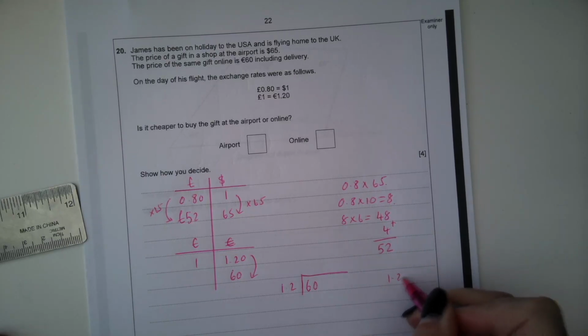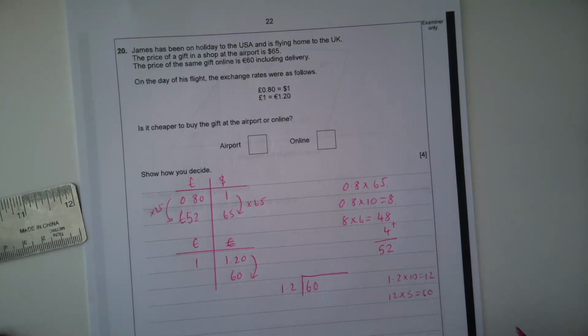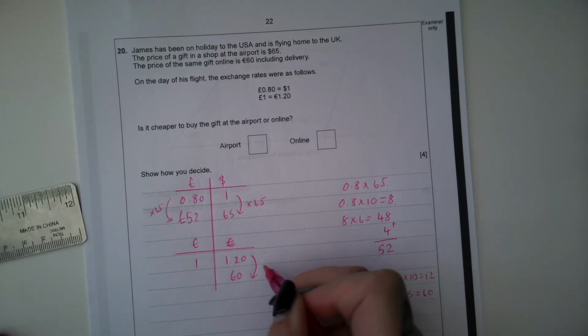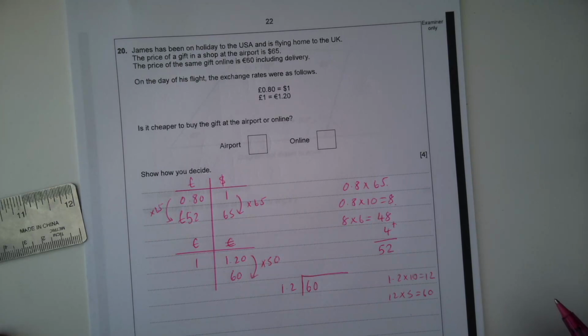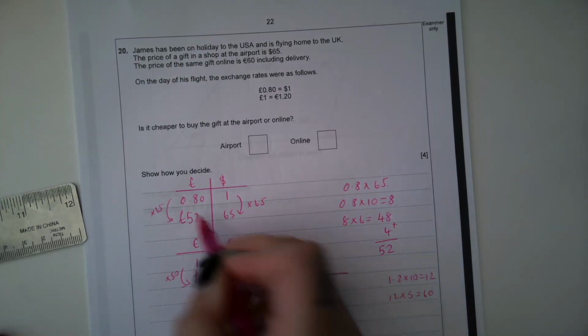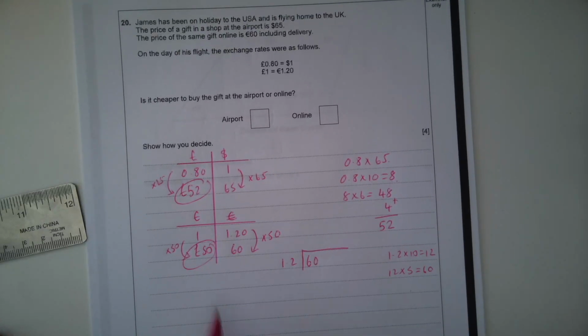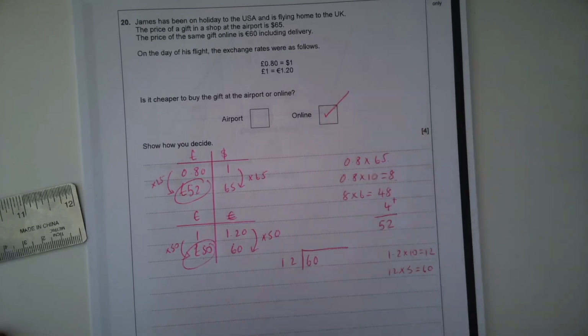So 1.2 times 10 is 12, and 12 times 5 is 60. So 10 times 5 must be 50. So that's times by 50. So when we times this by 50, we get £50. £52 compared to £50. Well, it would be cheaper to buy it online at £50.